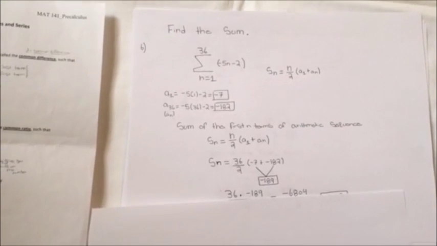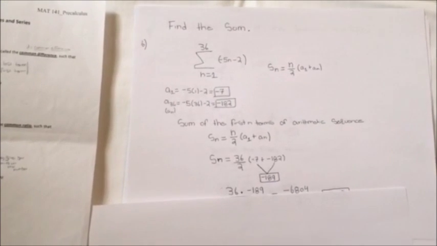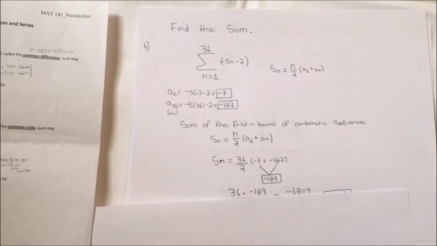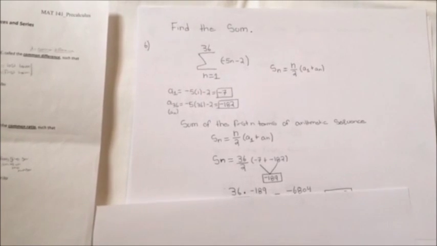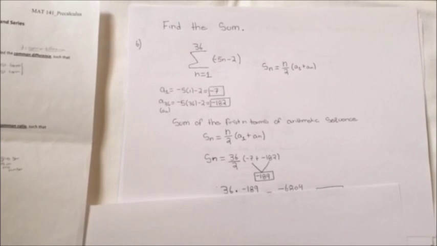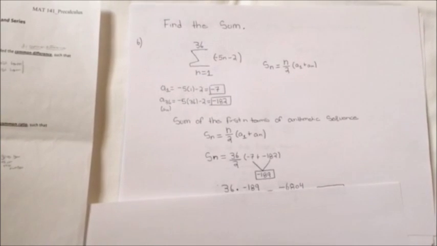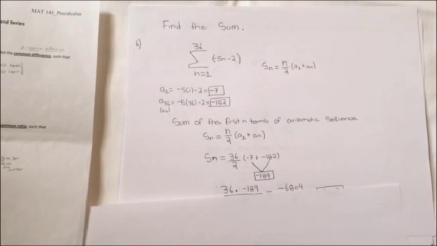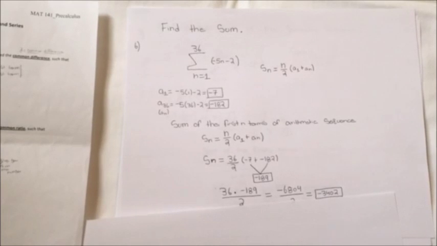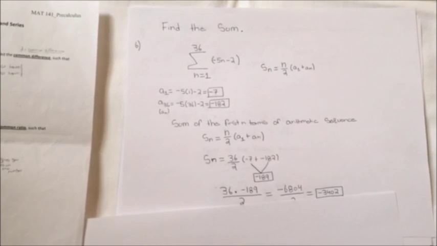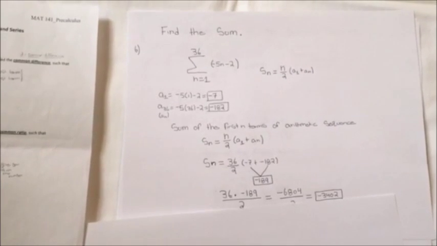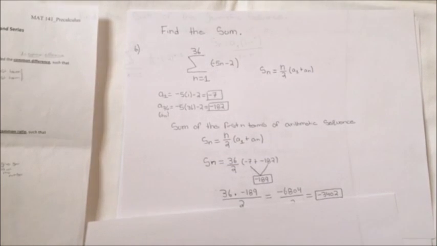Then we multiply 36 times negative 189, which gives us negative 6804, gets divided by 2 and gives us our final answer, negative 3402.